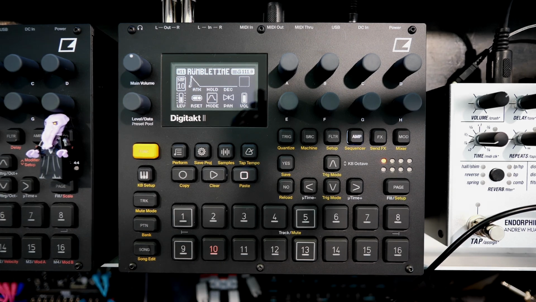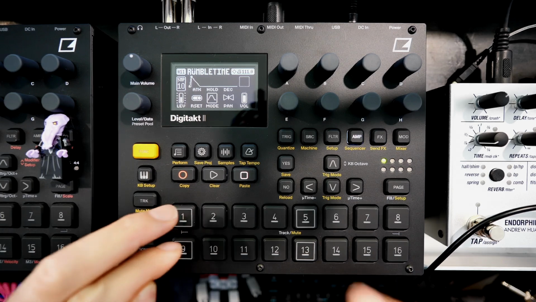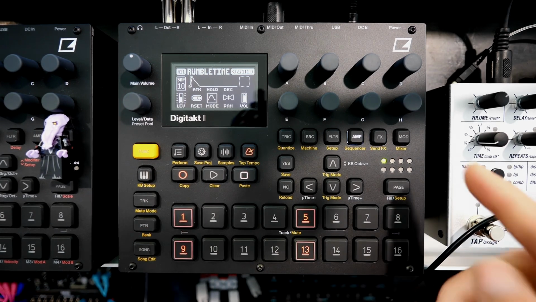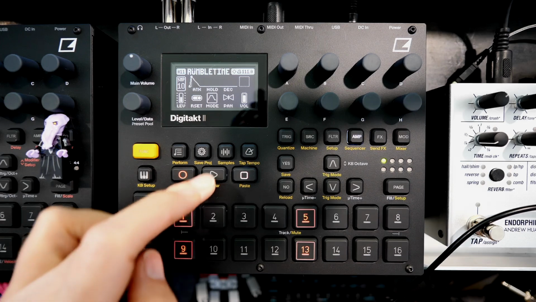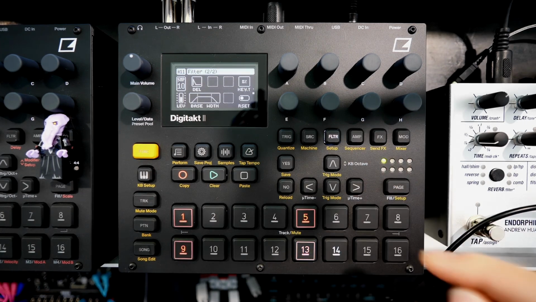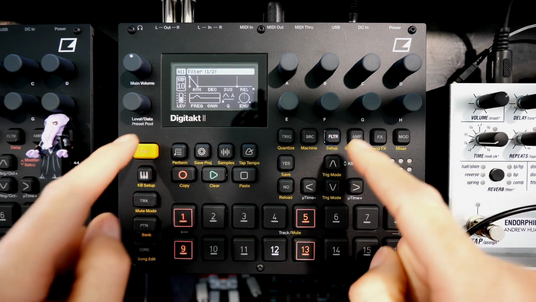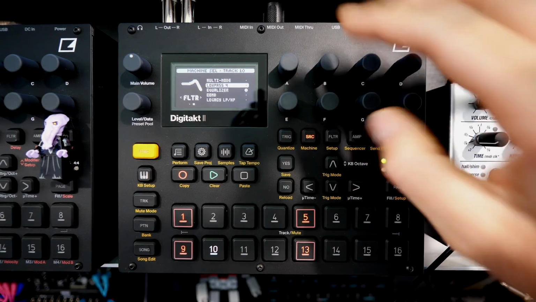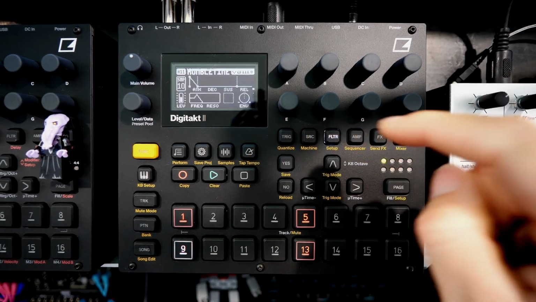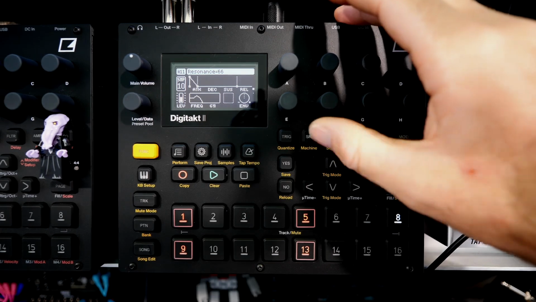Okay, so we should have the sidechain going. Let's have a listen to our rumble. Oh, that's the last thing I need to do, was actually just change the filter. I'm going to go straight to a low pass 4 and drop that down.